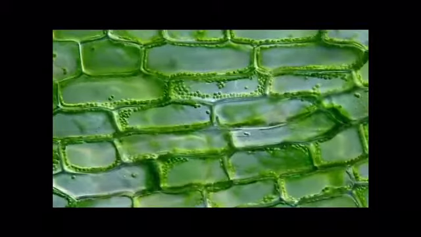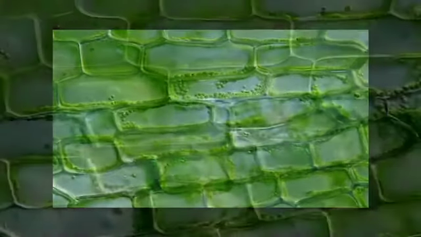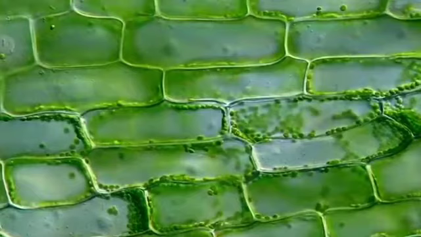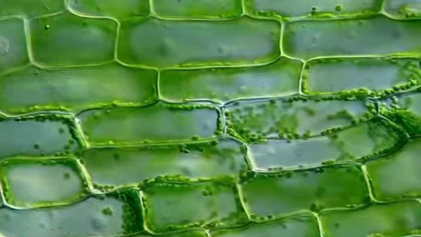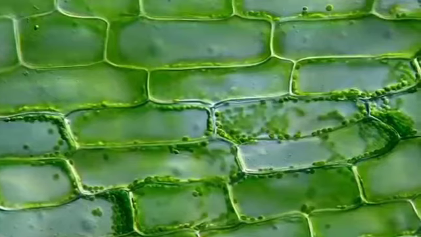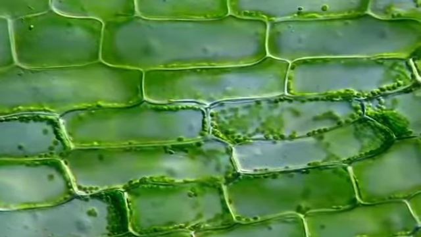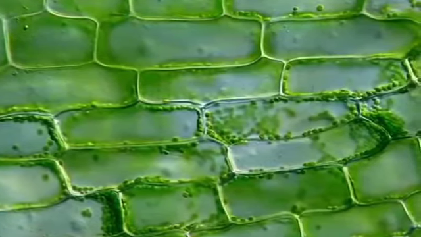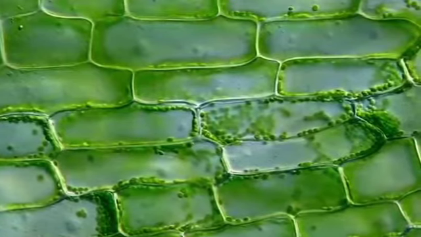So, if cells are functioning units, they will need materials and energy. Today we are focusing on materials. These materials are dissolved in water. You can list some dissolved materials that move in and out of cells and their organelles. You can pause the video.